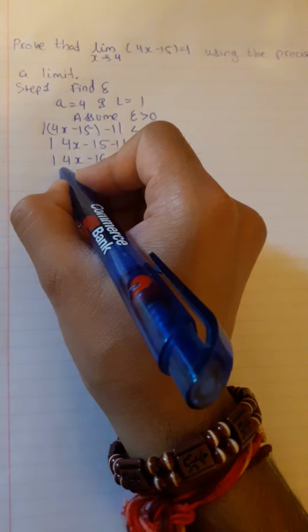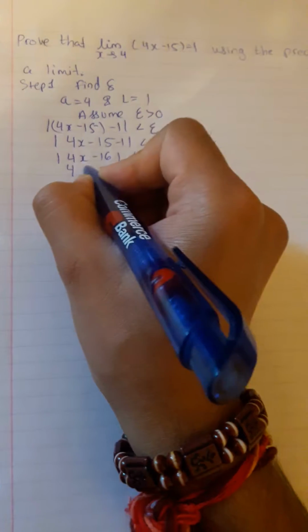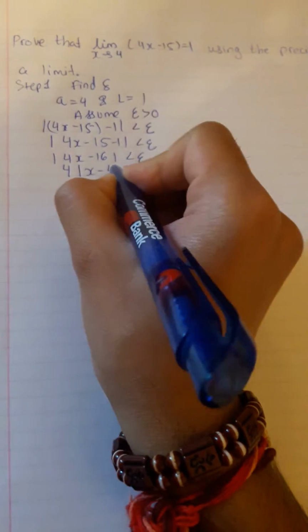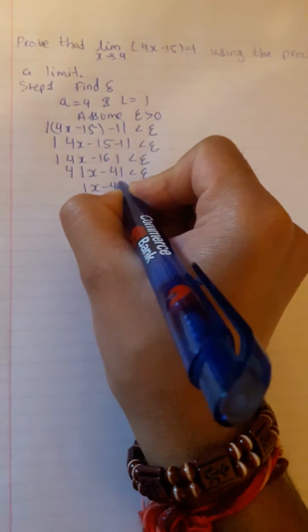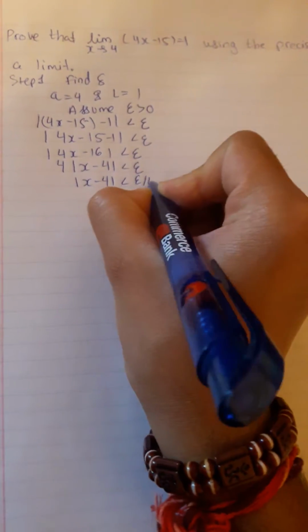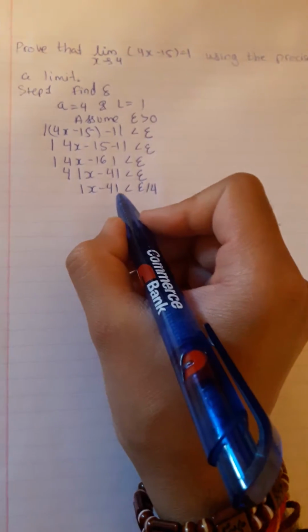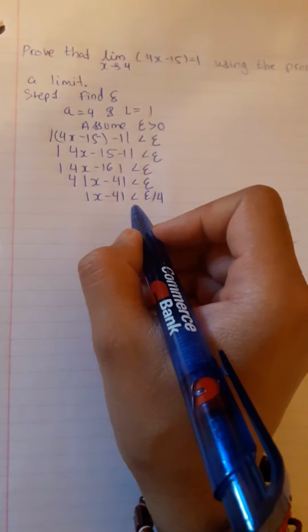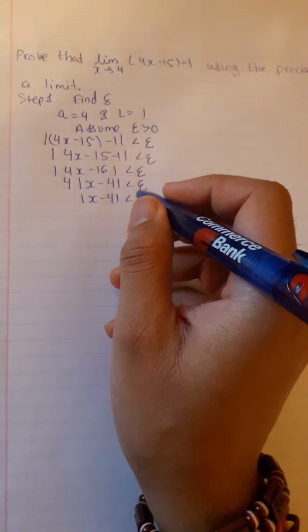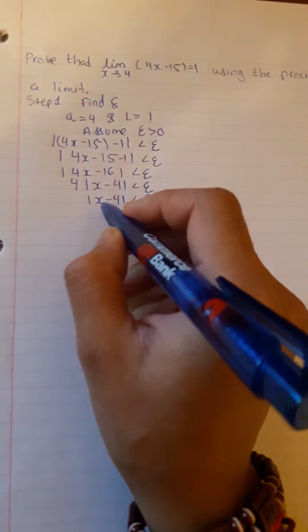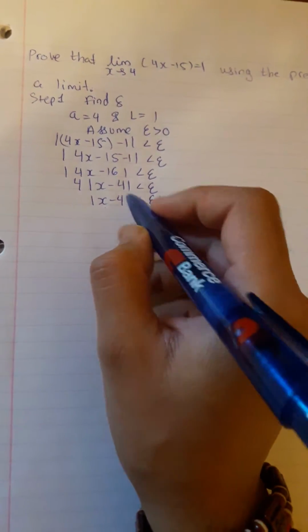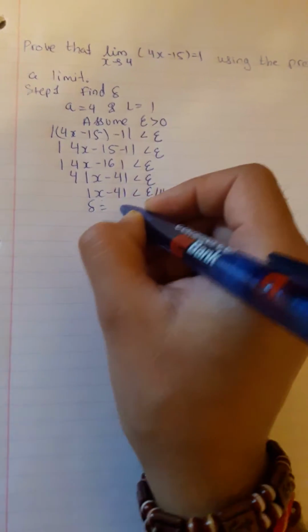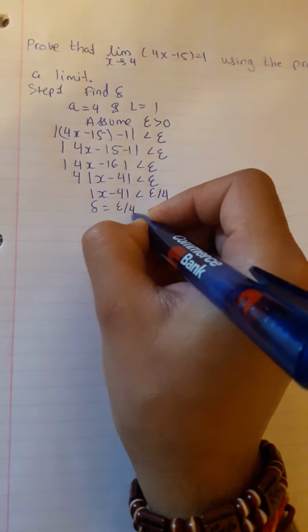We can factor out a common factor of 4, leaving us with 4|x minus 4| less than epsilon. Now we're going to divide both sides by 4. So we get |x minus 4| is less than epsilon over 4. This implies that there's a relationship between delta and epsilon, which is delta equals epsilon over 4.